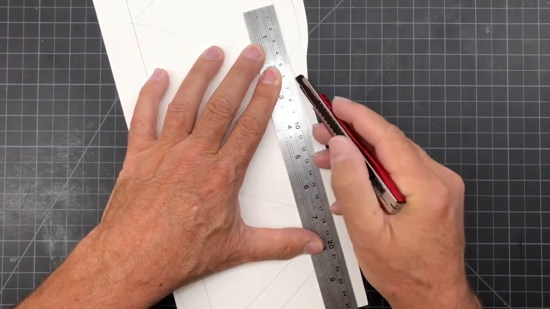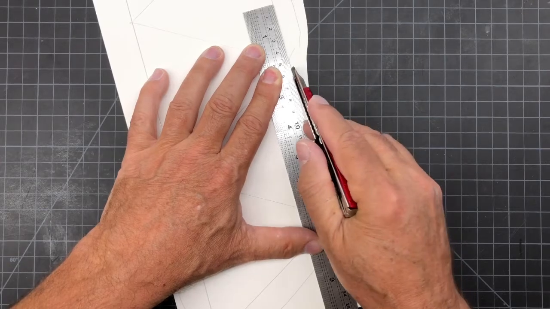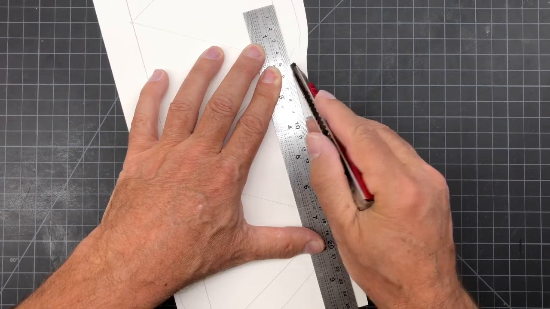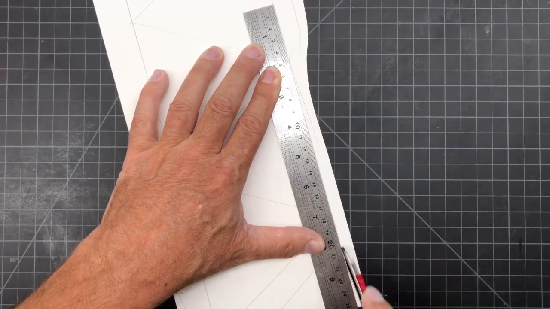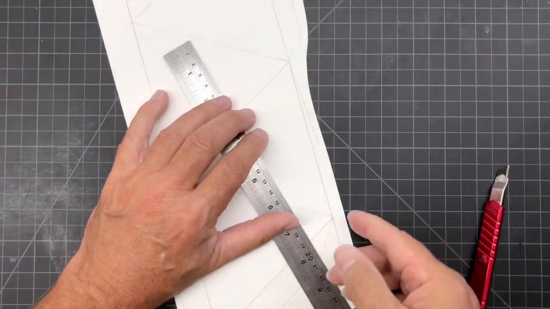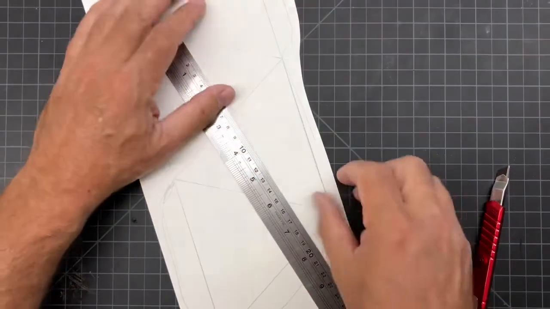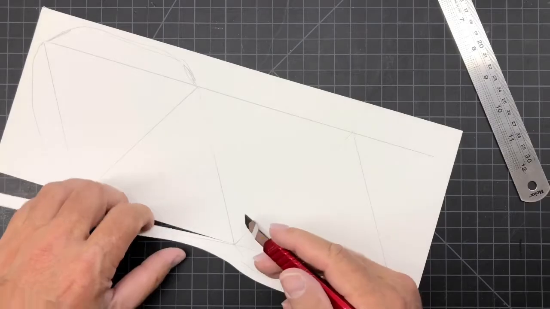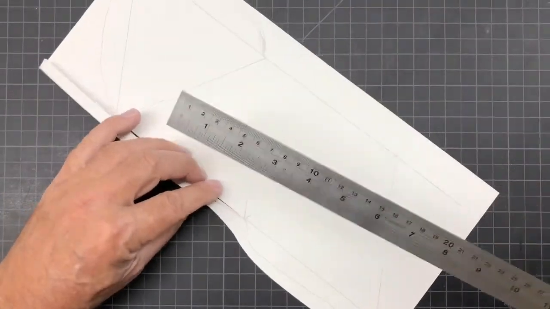Oh, see that? I did go into the waist part. Ooh, good thing I did that. So the blade can sometimes get a hold of an edge, or it'll just start, especially on this thick paper, it'll go all the way through. Whew. So that was a good thing that I had decided to go to the waist side.